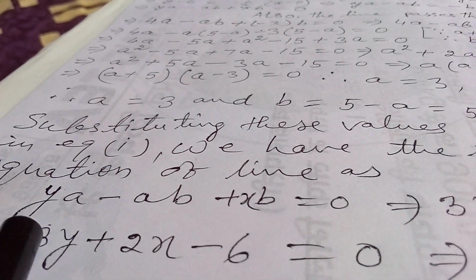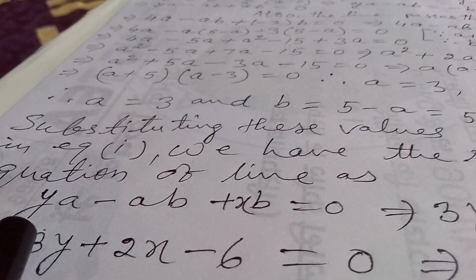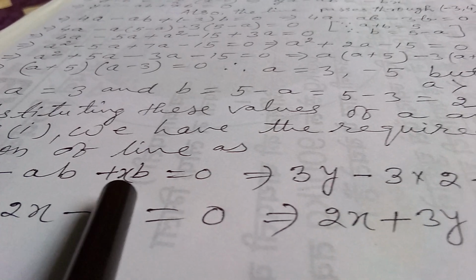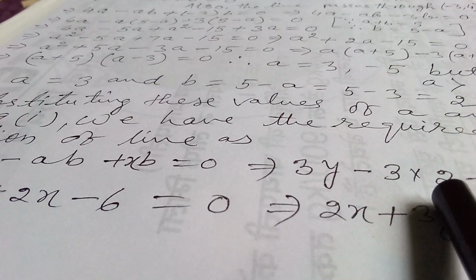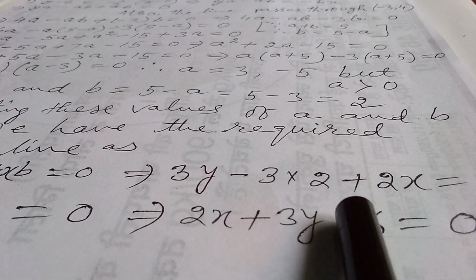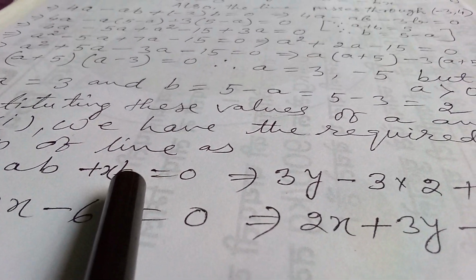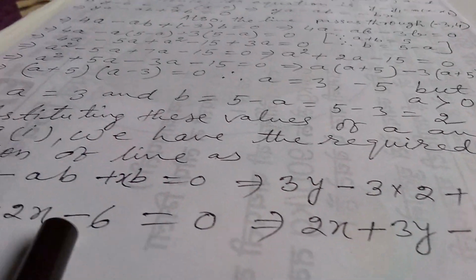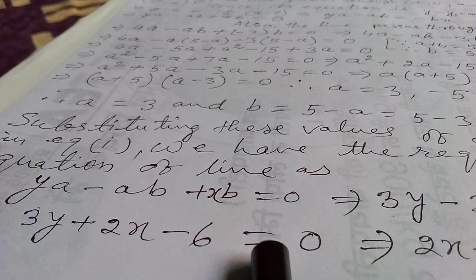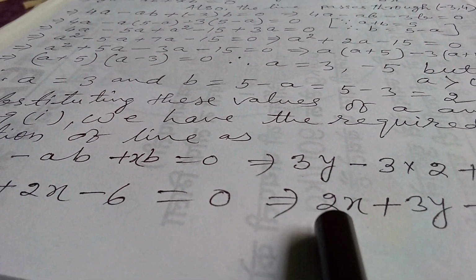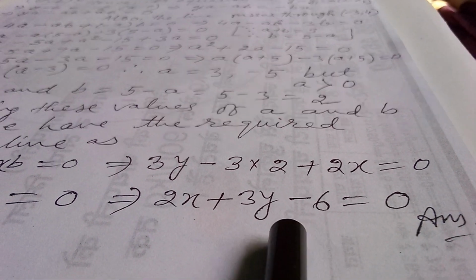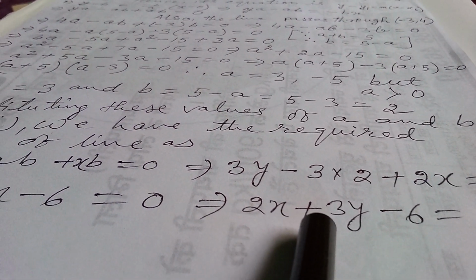Putting the values: a is 3, so 3y, and minus ab, so 3 into 2, plus 2x, because b is 2, equals 0. This implies 3y plus 2x minus 6 equals 0. By arranging we can write 2x plus 3y minus 6 equals 0. So this is the required equation of the line.